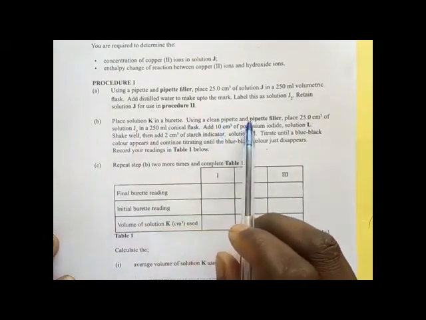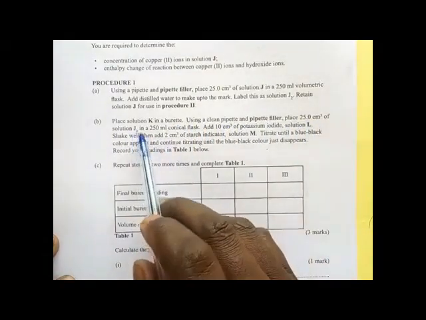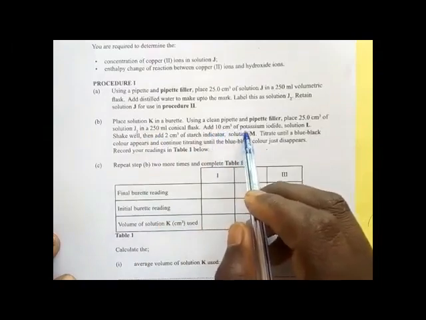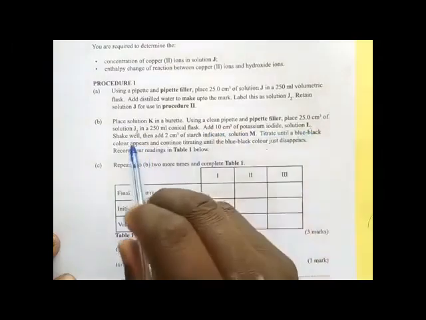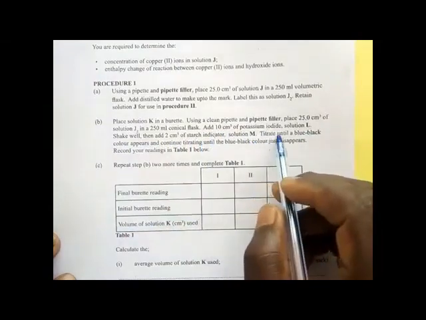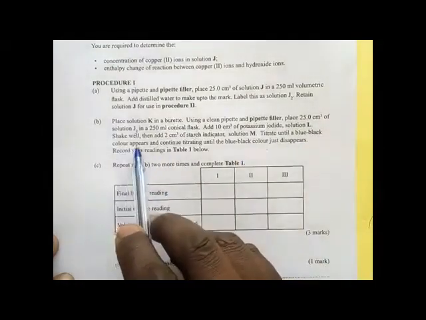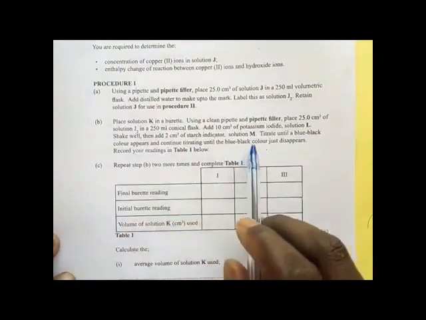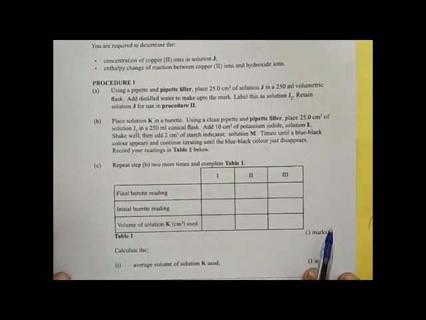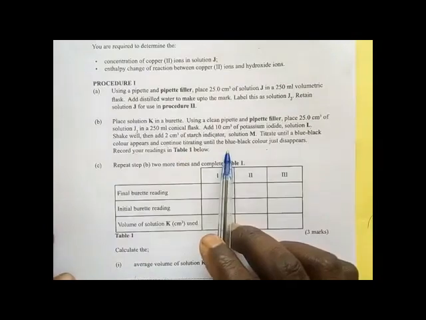Using a clean pipette and a pipette filler, place 25 centimeters cube of solution J2 in a 250 conical flask. Add 10 centimeters cube of potassium iodide, solution L. Shake well, then add 2 centimeters cube of starch indicator, solution M. Titrate until a blue-black color appears, and continue titrating until the blue-black color just disappears. So, what I'm saying is that this procedure is very important. You need to understand which solution is reacting with which one.